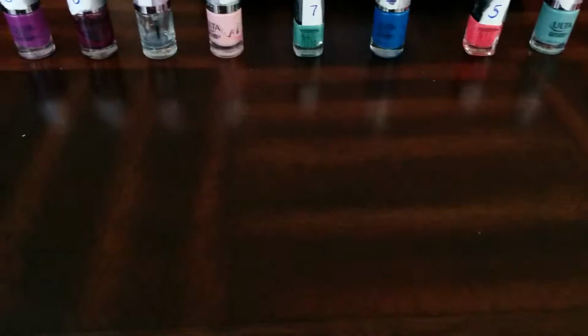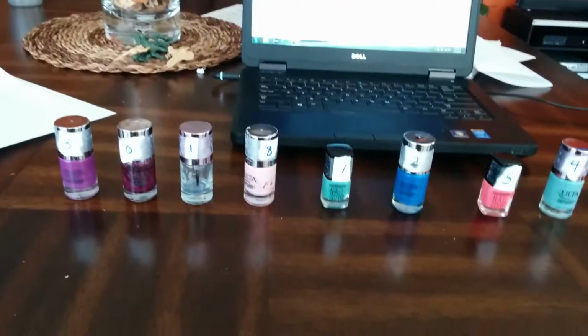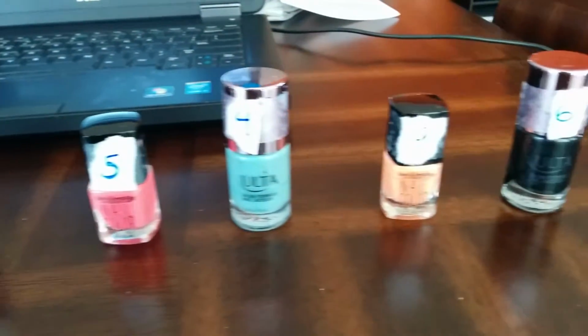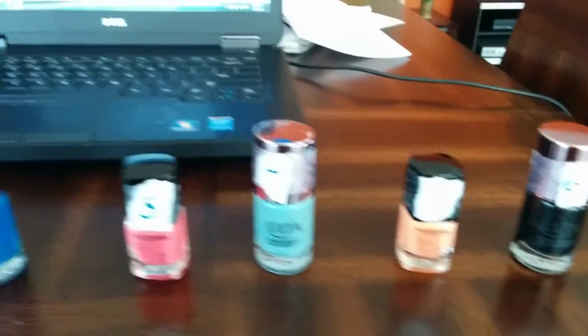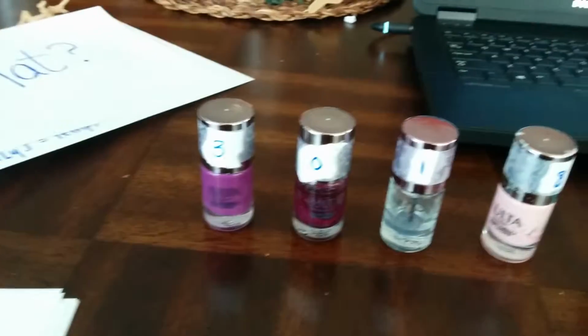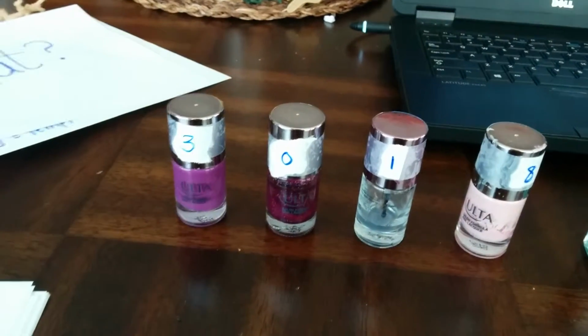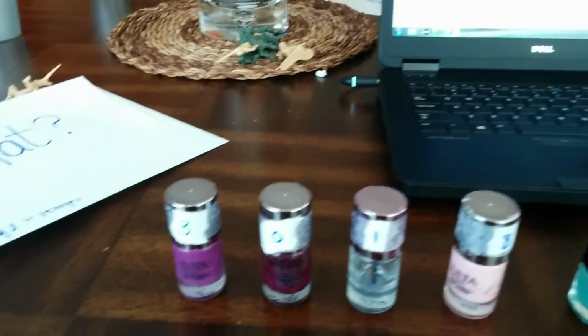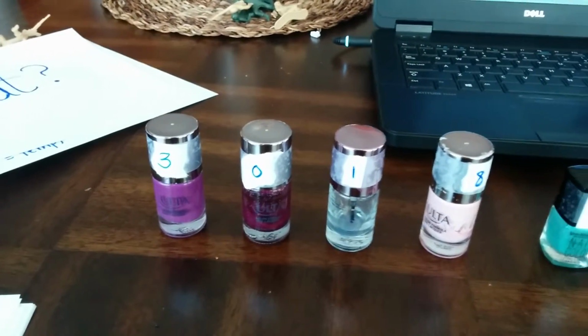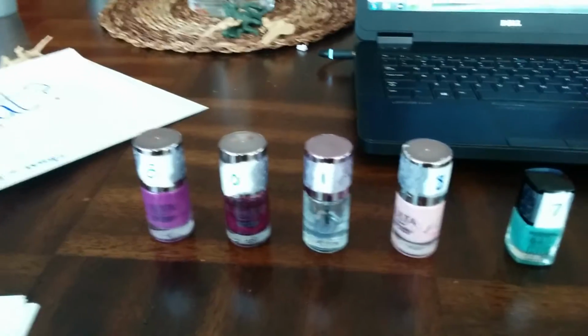So here's an example with nail polish. As you can see, each nail polish is numbered between 0 and 9. These nail polishes are set in what we call an array. The array has 10 indexes. So how we're going to start is this. You see that it's out of order. We have to get it straight, from smallest to largest, from 0 to 9.